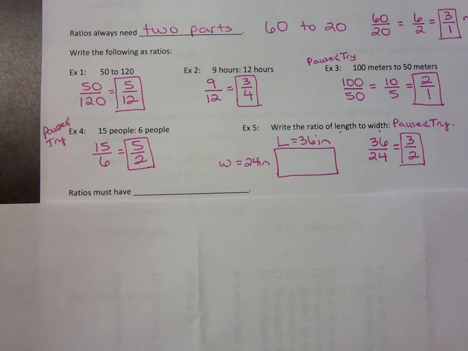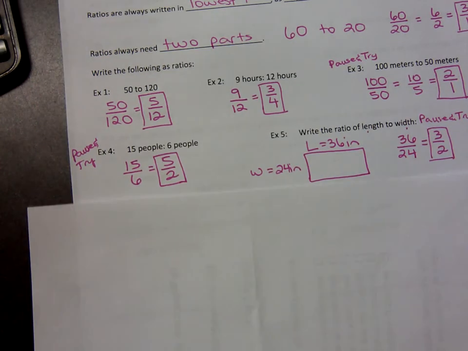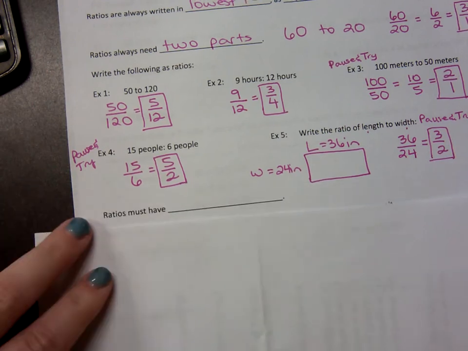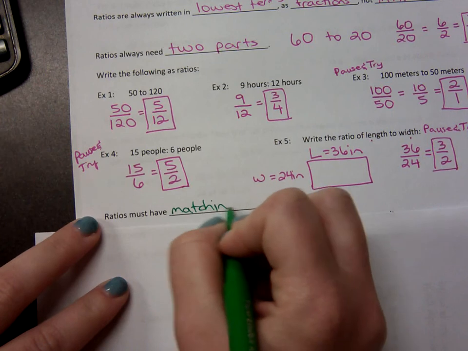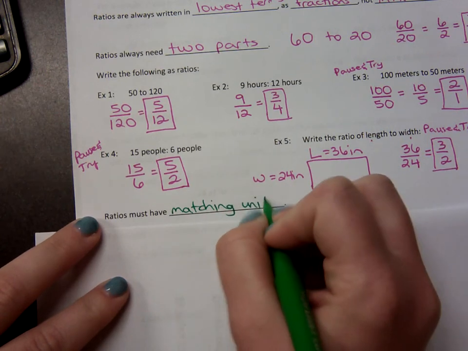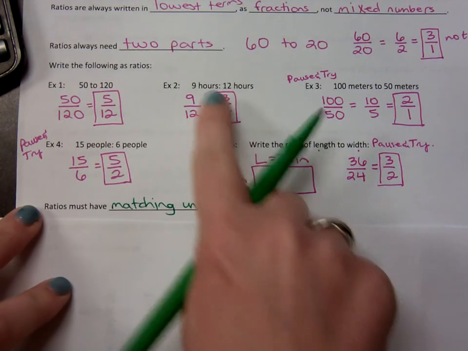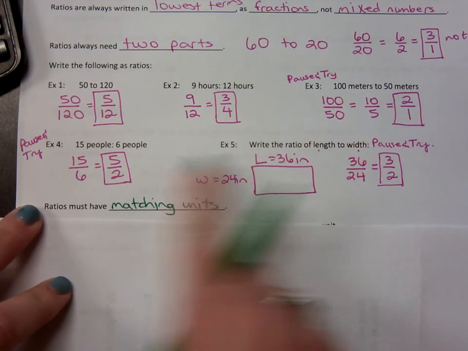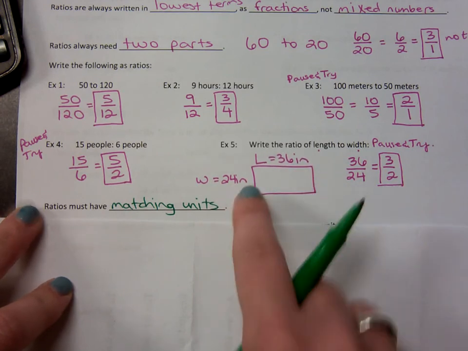So ratios, we kind of already mentioned this, have to have matching units. And so if we look up here, hours to hours, meters to meters, people to people, inches to inches, they have to match.